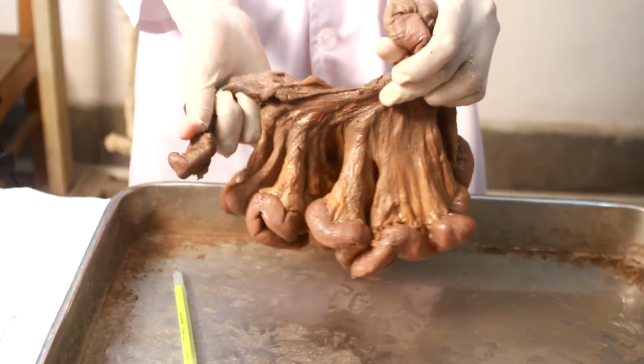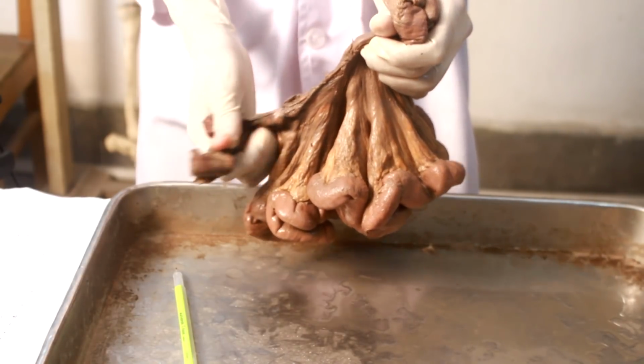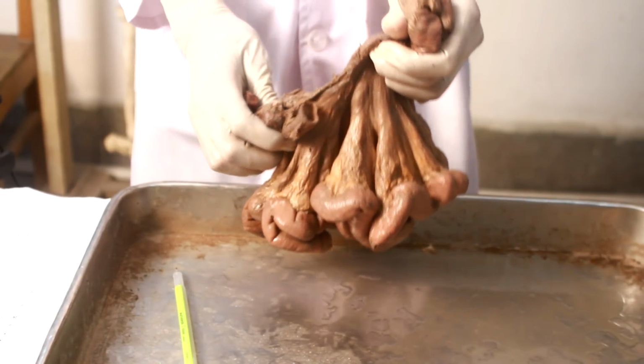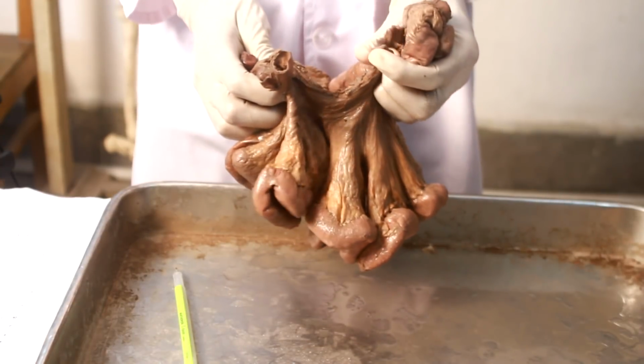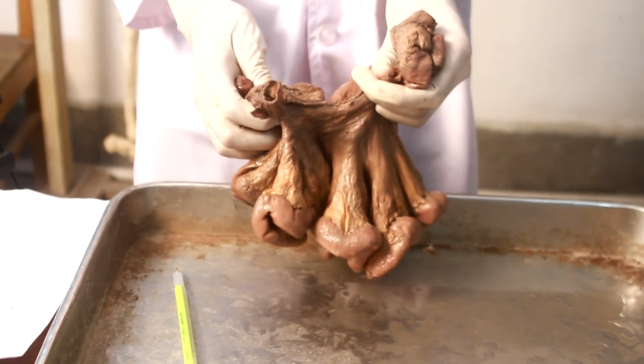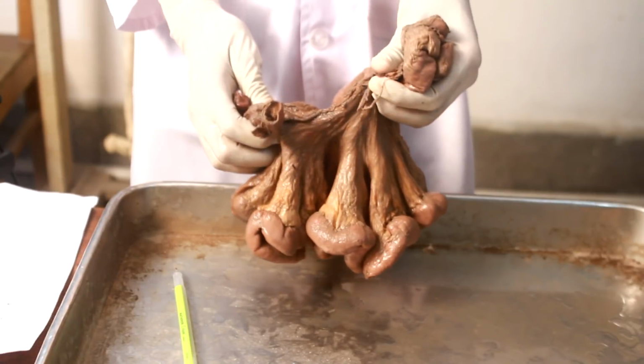Hello everyone, our topic today is the mesentery and its contents, and it is also considered part of the small intestine. So we have to know about the parts of the small intestine. The small intestine has three parts: duodenum, jejunum and ileum.